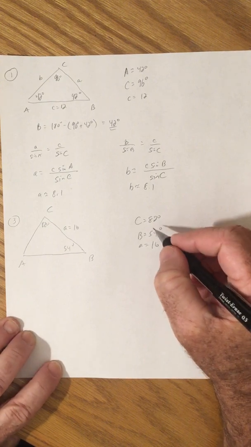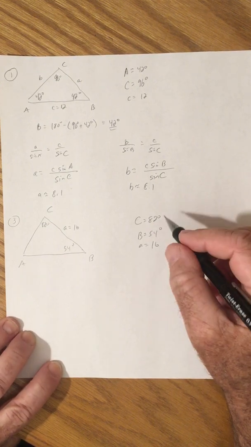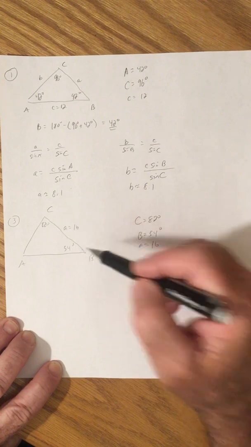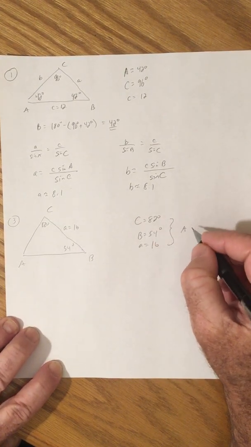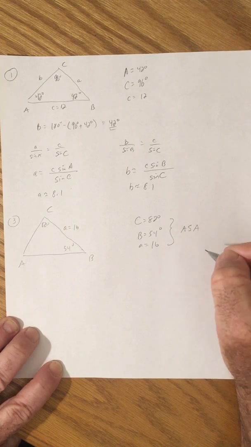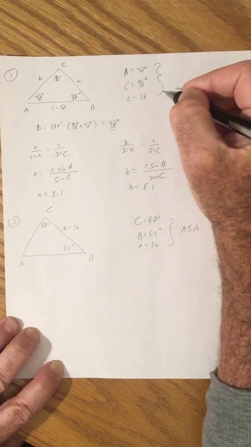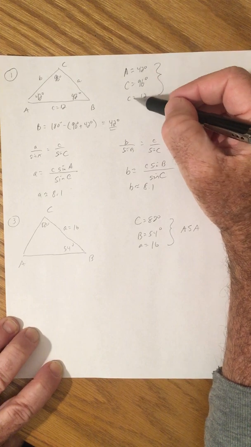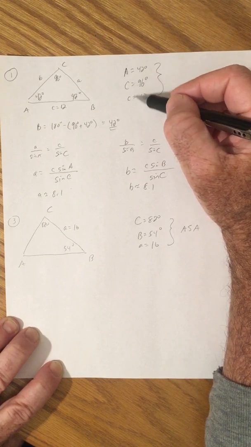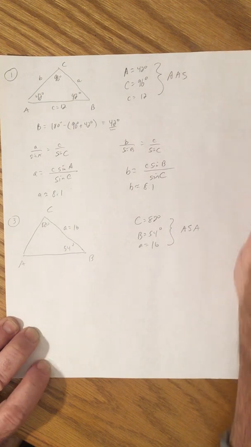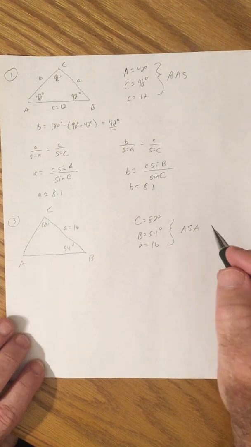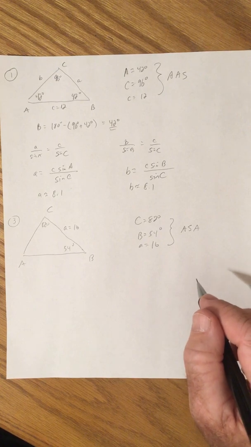Okay, now, it's not that this really matters, but this is angle side angle. Now, you might remember that from geometry. And this one, since we have the side we know is the same as one of these letters, that's angle angle side. Now, there's very little difference between angle side angle and angle angle side.